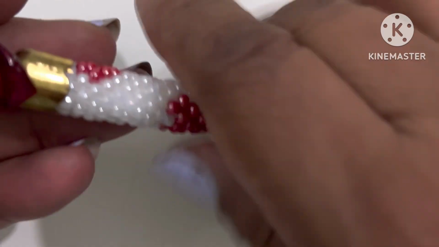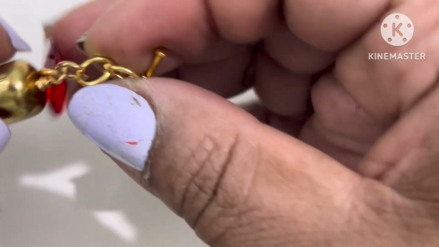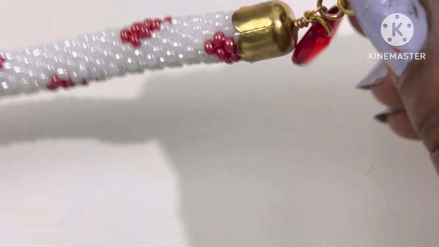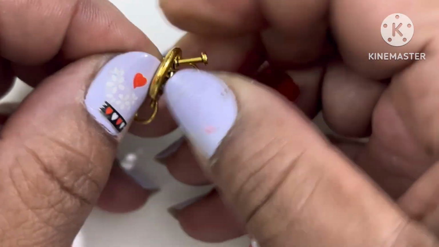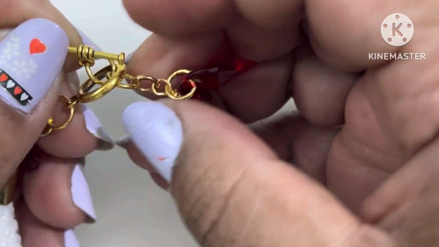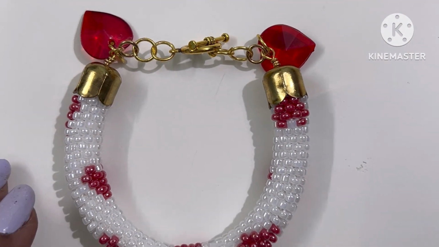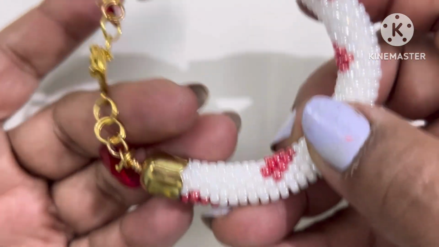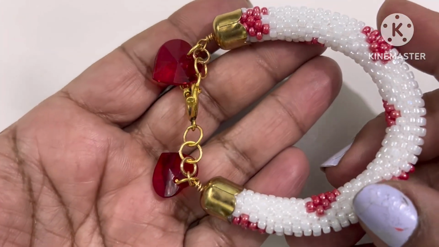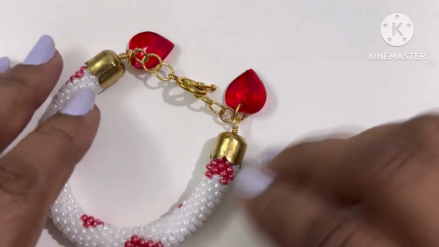I have now added the acrylic hearts on either side of the tube like this, just where the tube ends. Okay, and this is how it looks now. So when we now put on the toggle clasps like this, here is the final look of the bracelet so far. Then when I checked this, I realized that maybe I can shift the hearts to another place where it will be more prominent and it will look better.